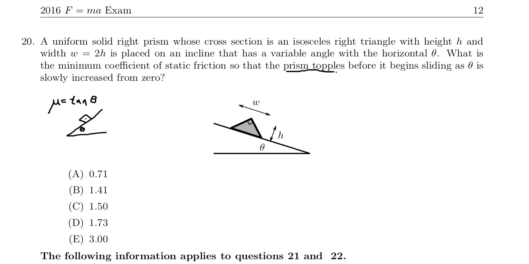So let's think about when the prism will topple. Something topples if its center of mass is sort of unbalanced with the rest of the figure, for lack of better words. So let's say we have a uniform square. Since it's uniform, its center is just here, right?